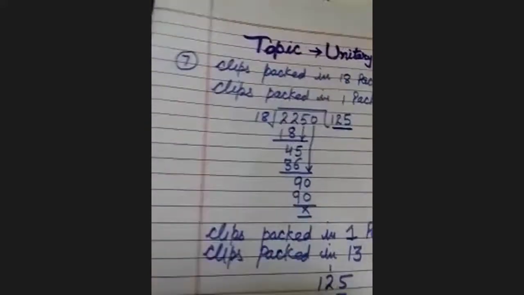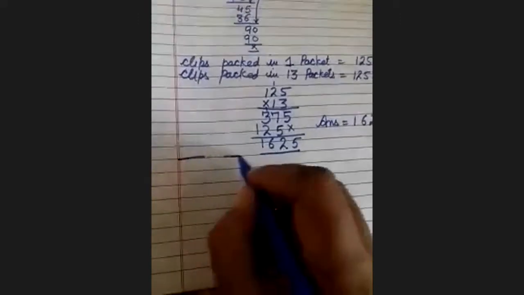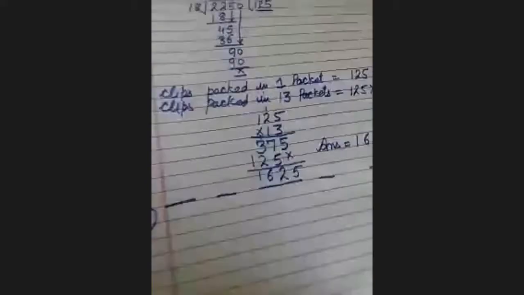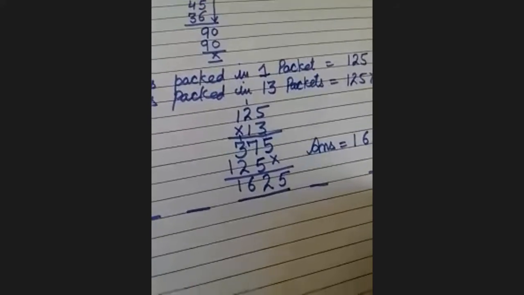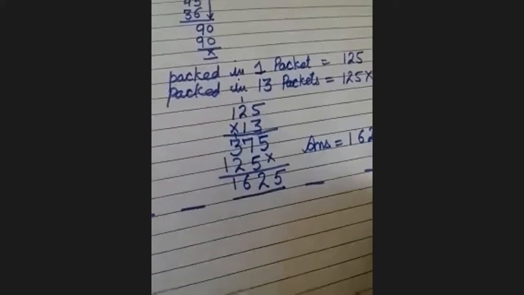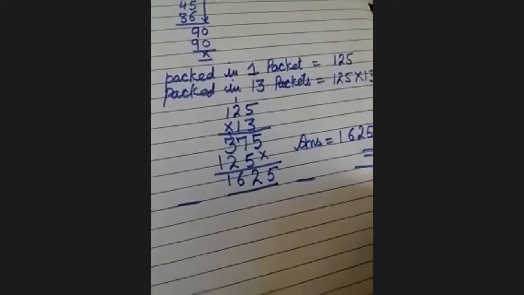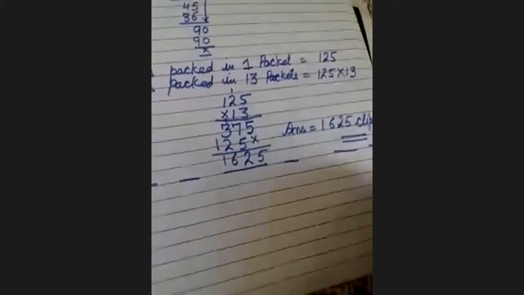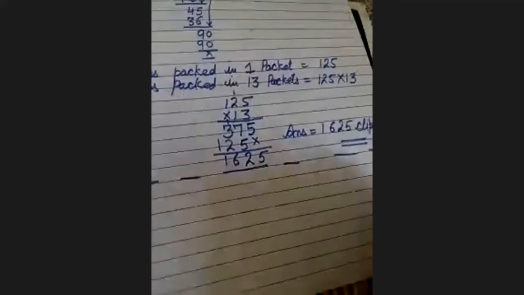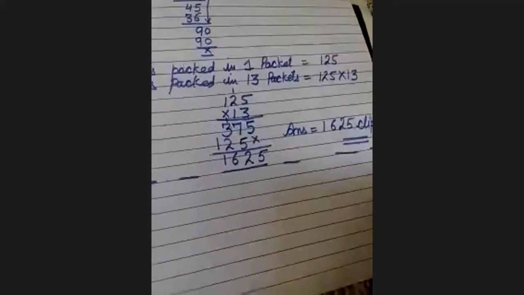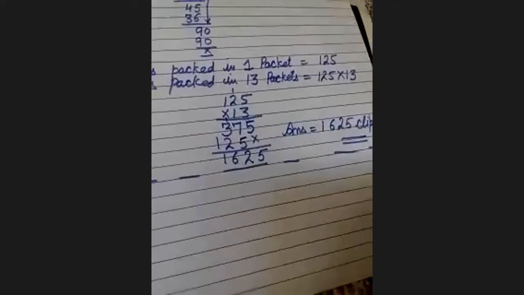Now, students, question number 8. A car covers 2025 kilometers in 25 hours. Now find how much distance it covers in 18 hours. So in the first step, we will find the distance covered in 1 hour. Then we will find the distance covered in 18 hours.